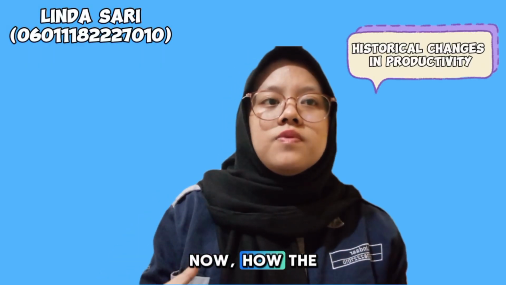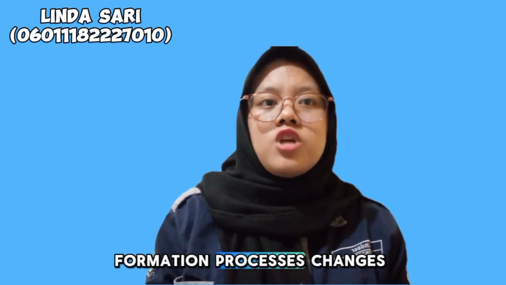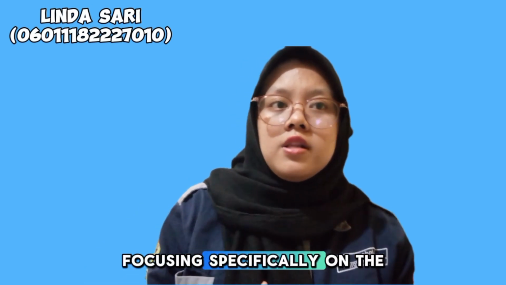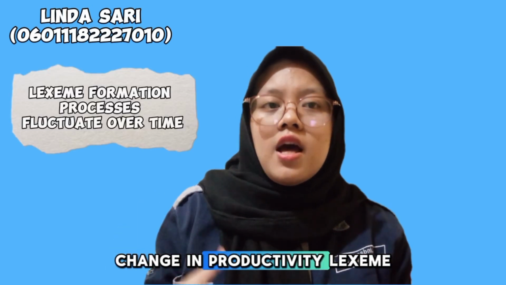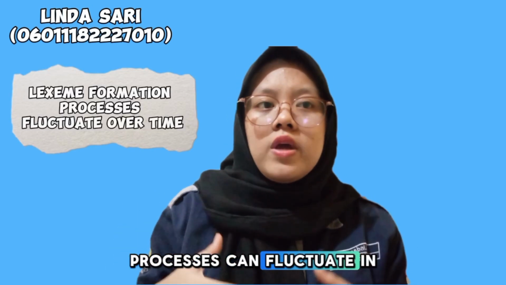Now, how the productivity of lexeme formation processes changes over time, focusing specifically on the suffix -dom in English. Change in productivity: lexeme formation processes can fluctuate in productivity.